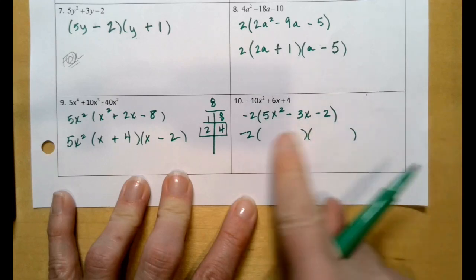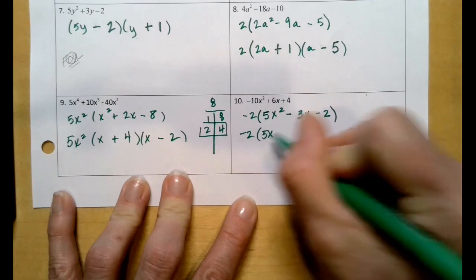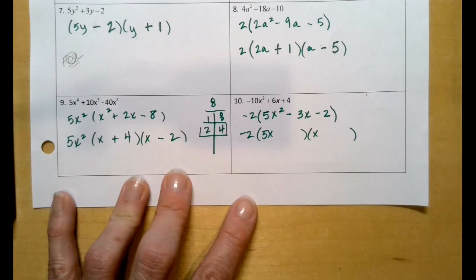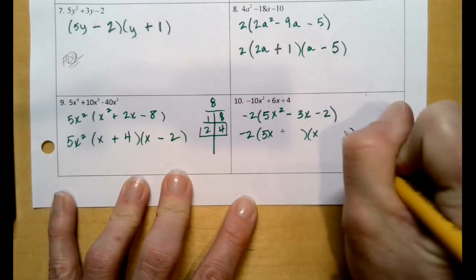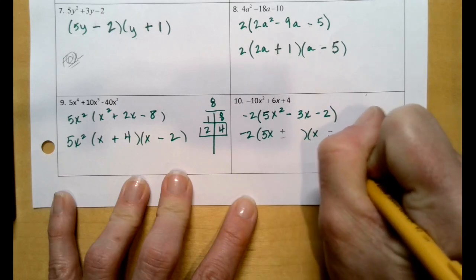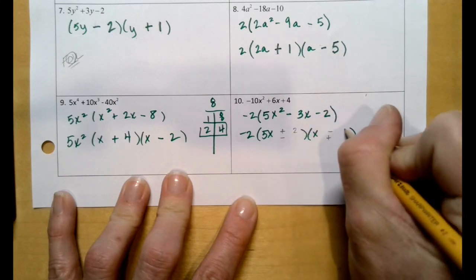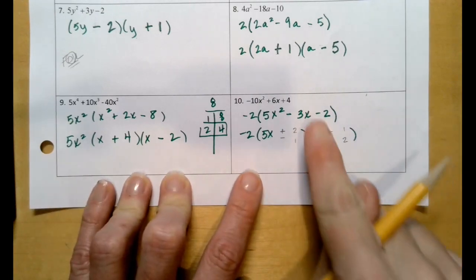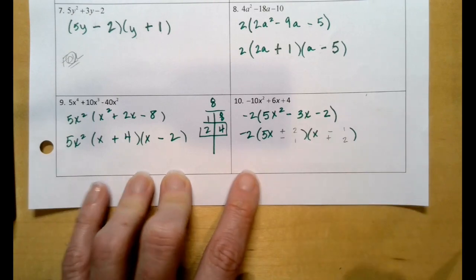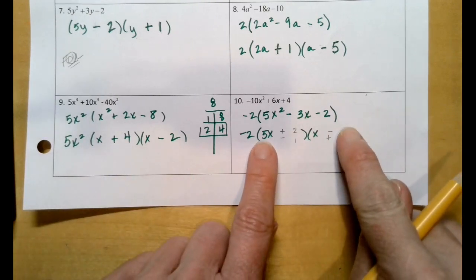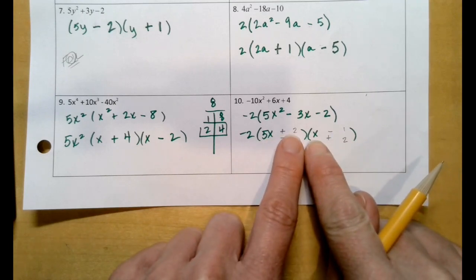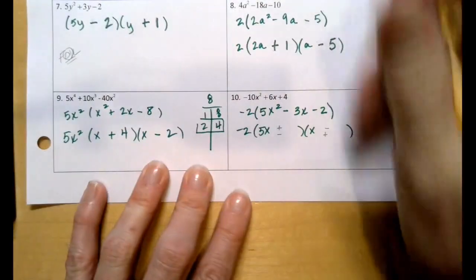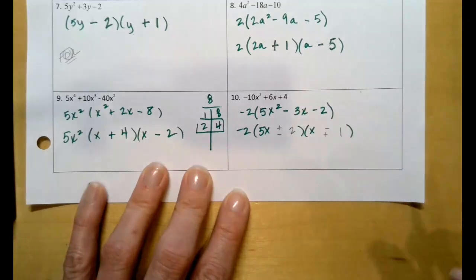I'm going to set up my two binomials, 5x and x. This splits into these two. I know I have again a positive, so let's get my pencil, because either this is positive and this is negative, or this is negative and this is positive. Either this is 2 and this is 1, or this is 1 and this is 2. So I just need to see, how do I get an inside value of negative 3? So if I have 5 times 1 and 2 times 1, that's going to give me a difference of 3. So I think I've already decided that my 1 goes here and my 2 goes here.